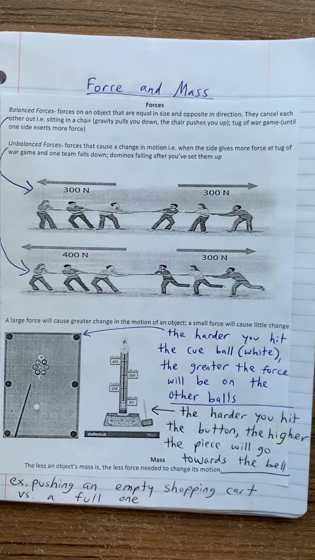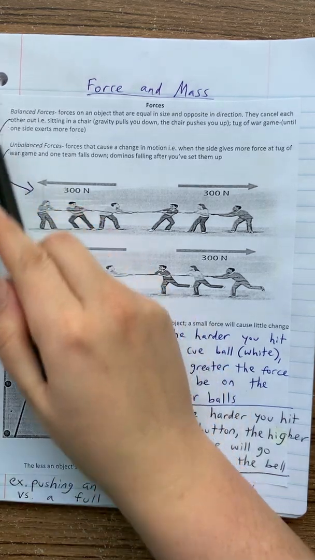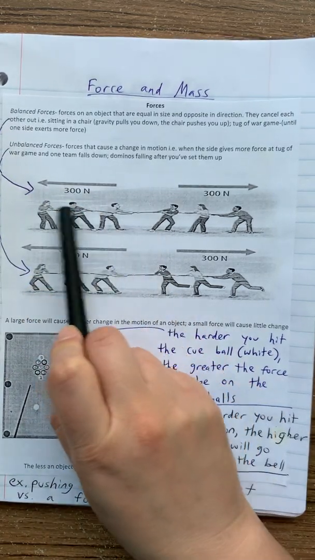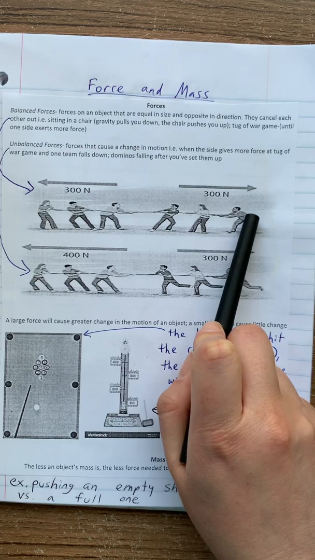It says forces. Balanced forces are forces on an object that are equal in size and opposite in direction. They cancel each other out, like sitting in a chair. Gravity pulls you down, the chair pushes you up. Tug of war game, well, until one side exerts more force. So tug of war when it's equal, I drew an arrow. This is balanced. You can see they're pulling with the same amount of force.